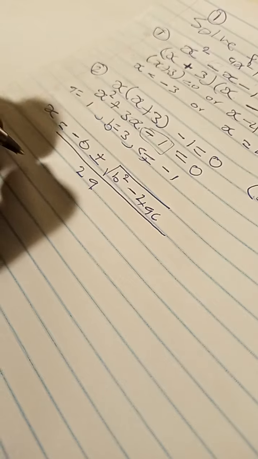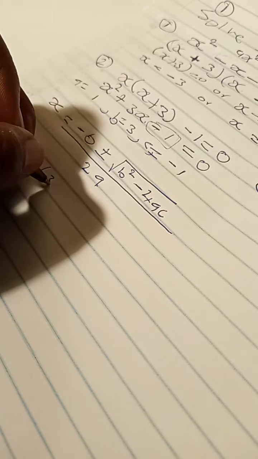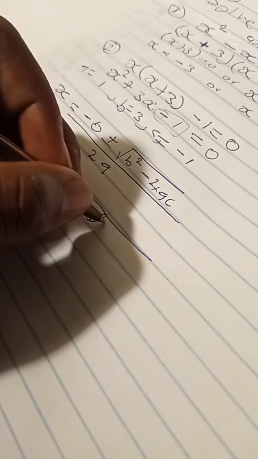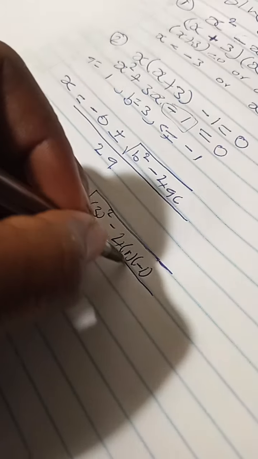So in this case, our a is 1, our b is 3, then our c is a negative 1. It goes with the sign. Then from there, we're going to introduce our quadratic formula, that is x is equal to minus b plus or minus the square root of b squared minus 4ac all over 2a. Then we're going to substitute our variables there. We have minus our b, which is 3, plus or minus the square root of our b again, 3 squared minus 4, our a is 1, our c is minus 1, all over 2 into 1.